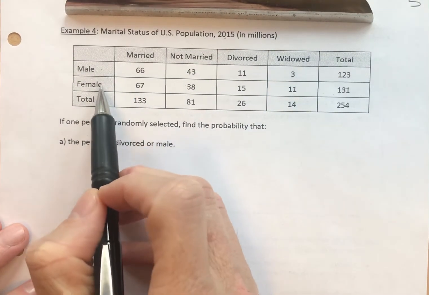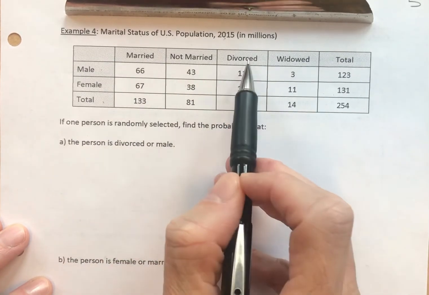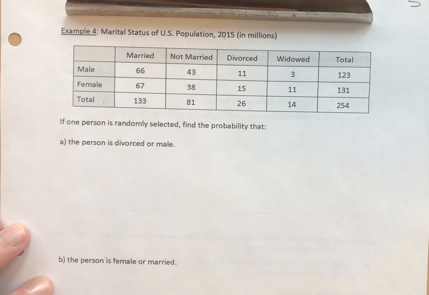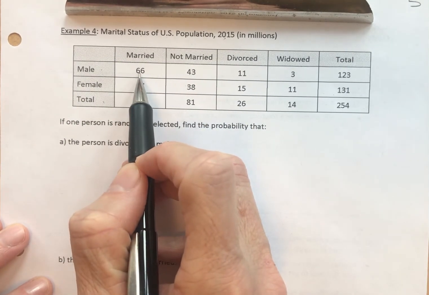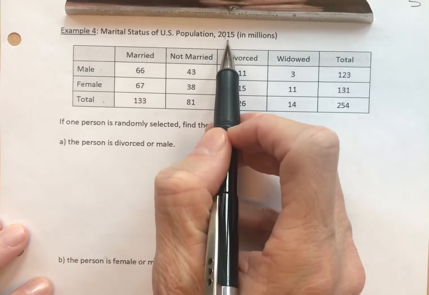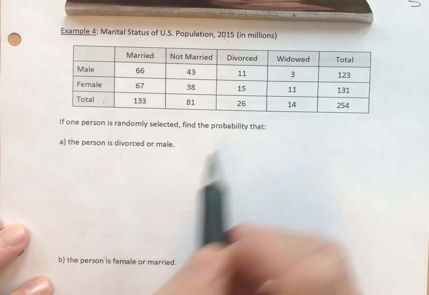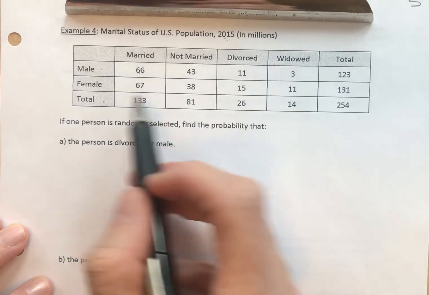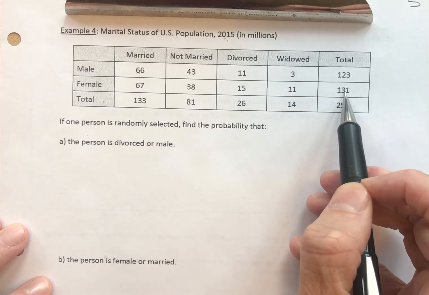So we have males and females and totals. We have married, not married, divorced, or widowed. And so you can see here that we have 66 million men who were married in 2015. We have 15 million women who were divorced in 2015. In 2015, we had a total number of women of 131 million.